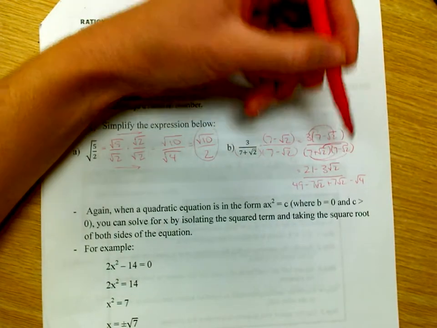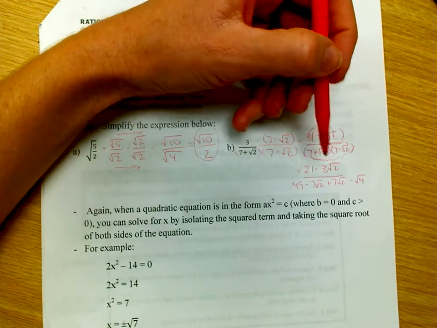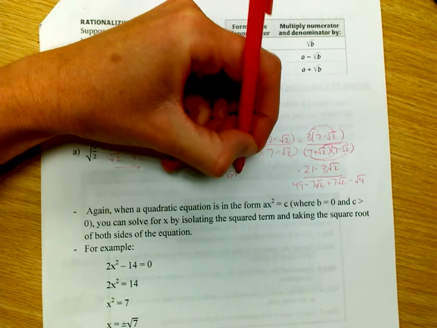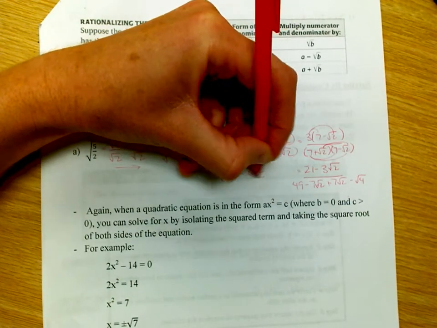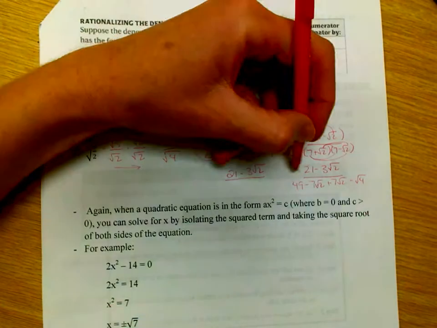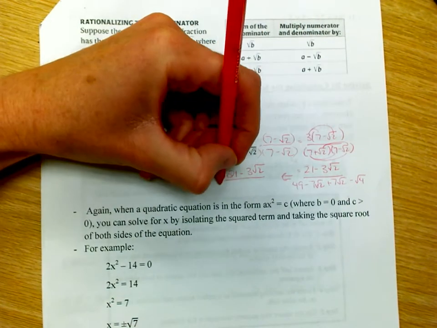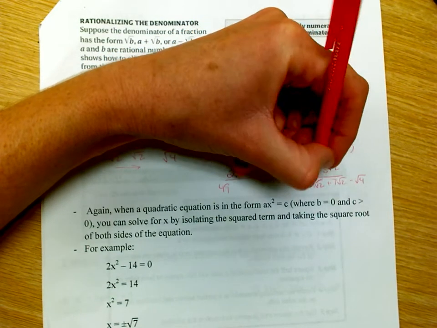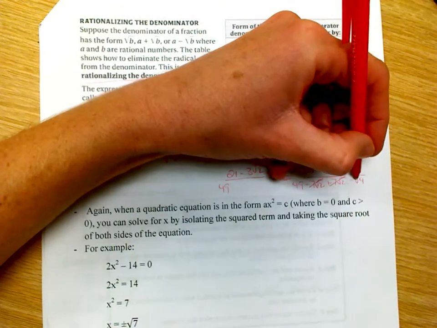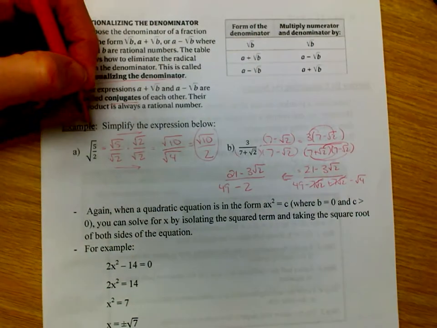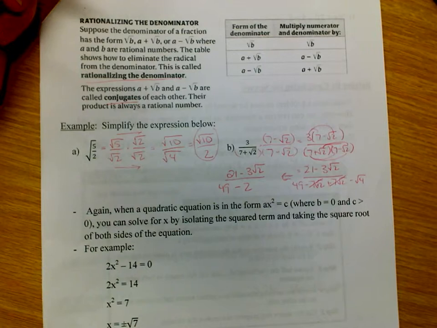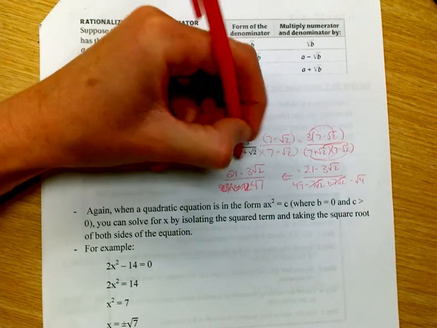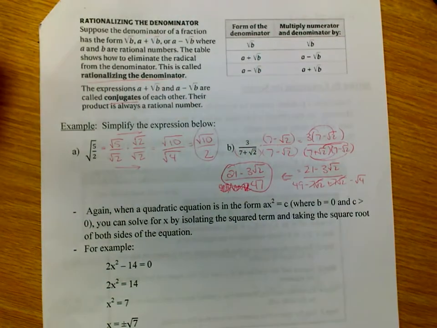Now, let's simplify that denominator a little bit more. There is nothing I can do to the numerator. 21 and 3 square root of 2 are not like terms, so I cannot put those together. And so that will stay 21 minus 3 square root of 2. And there is no other simplifying I can do to that. In the denominator, I have 49. Negative 7 square root of 2 and positive 7 square root of 2 are opposites, so they will go to 0. Minus the square root of 4 is minus 2. And then the last thing I can do is simplify my denominator. Instead of writing 49 minus 2, I will just write that as 47. And this is your final simplified answer.